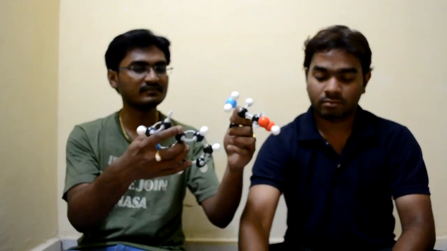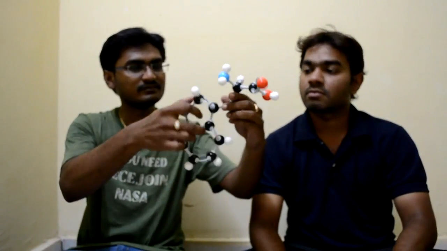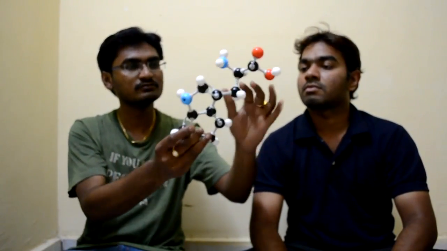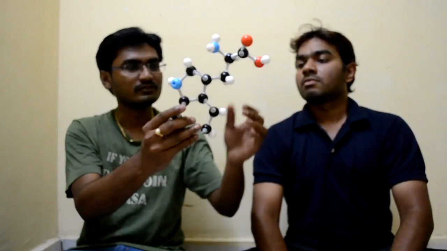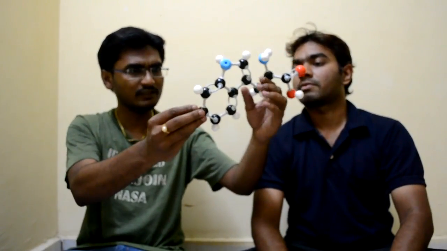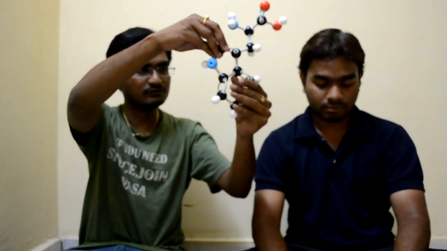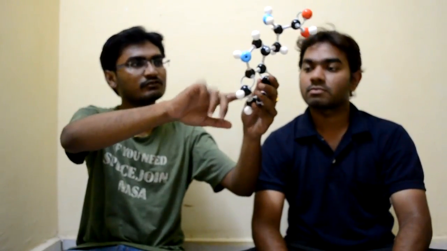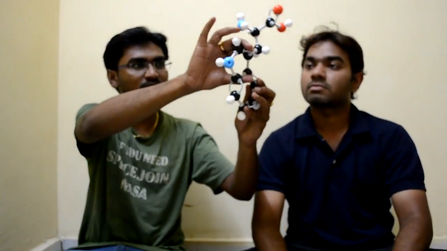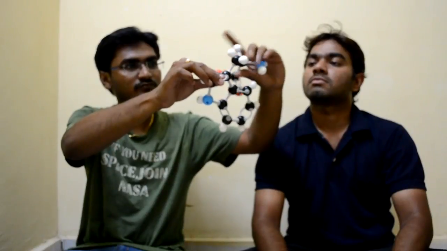Next amino acid is tryptophan. So this indole nucleus is attached to alanine. So this is tryptophan, where the R group is substituted with an indole nucleus. Indole contains one benzene ring which is fused with pyrrole. So this is also called benzopyrrole, and this is the structure of tryptophan.